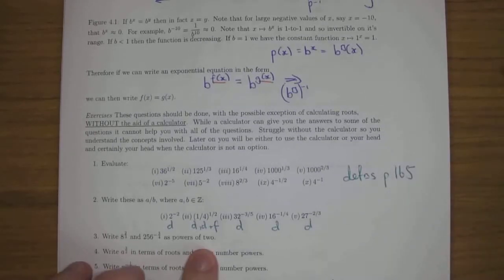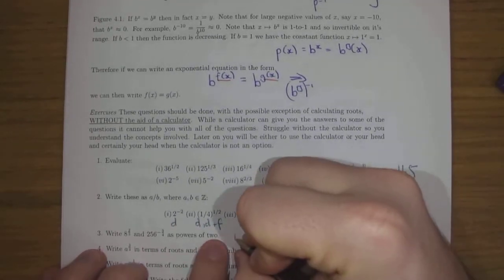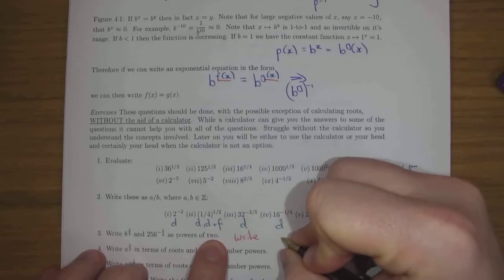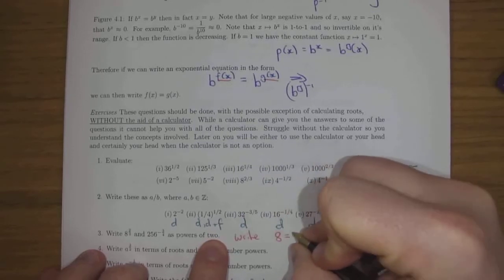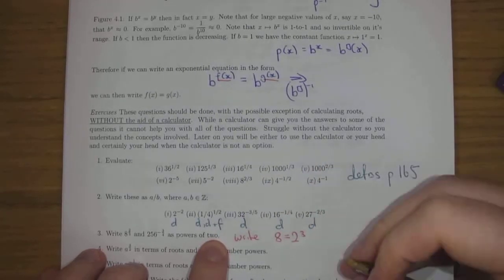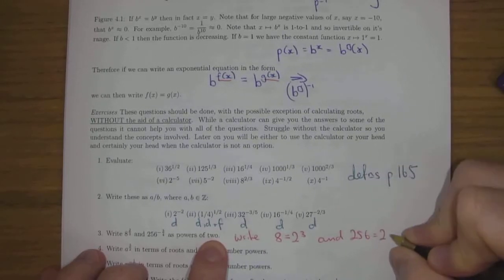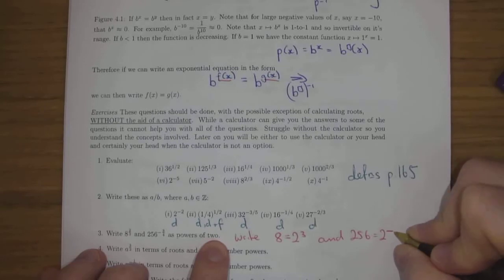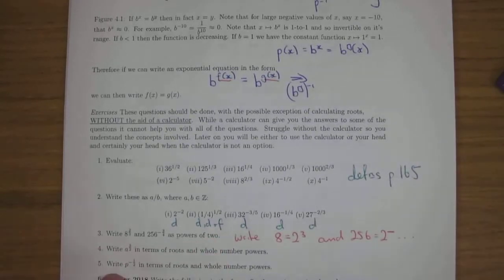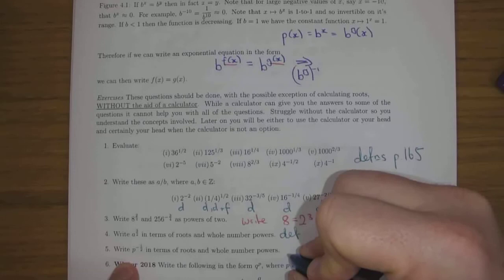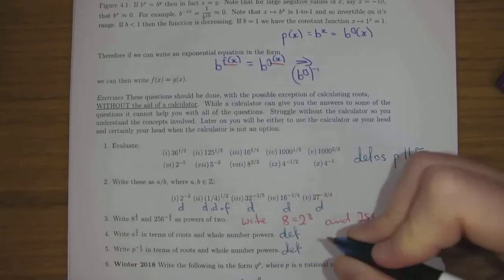Right, these are powers of 2. So my hint here is write 8 as 2 to the power of 3 and use the axioms, and write 256 as 2 to the power of something and use the axioms. Okay, so here, this uses, I think, definitions. Can't do a calculator. This is definitions. Yeah.